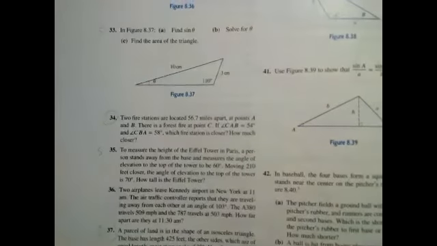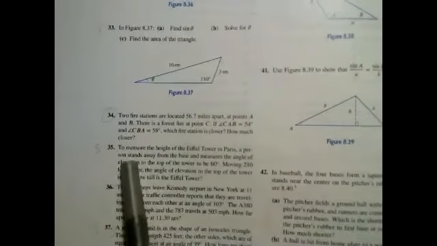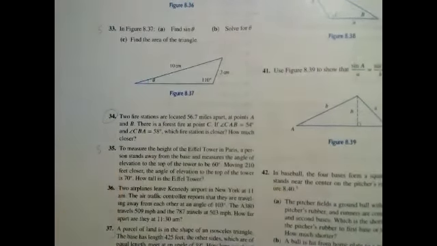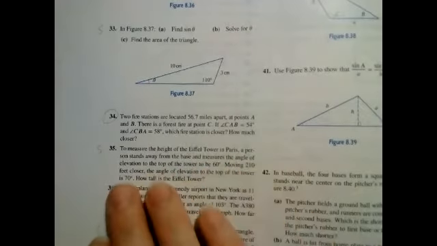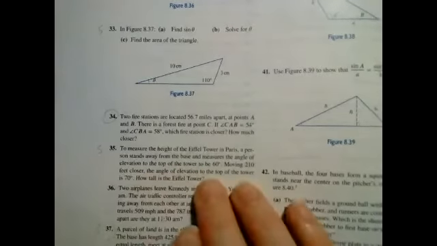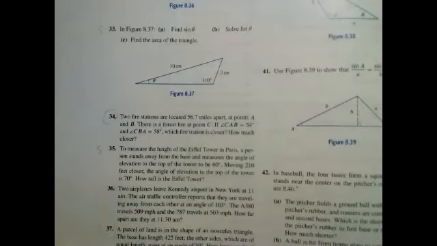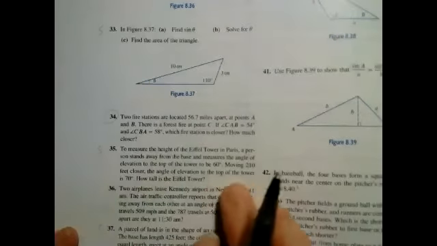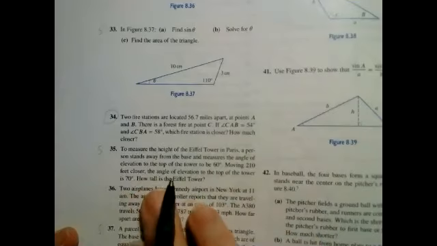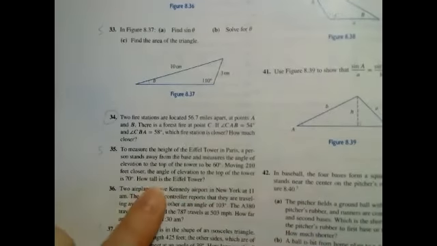Okay, so the problem was to measure the height of the Eiffel Tower. A person stands away from the base and measures the angle of elevation to the top of the tower to be 60. Moving 110 feet closer, the angle of elevation to the top of the tower is 70. The question is, how tall is the Eiffel Tower? So let us remember how the picture was. That's number 35 in your book.